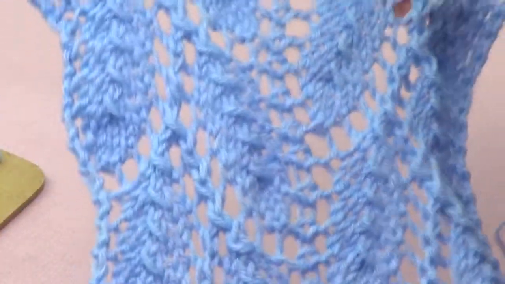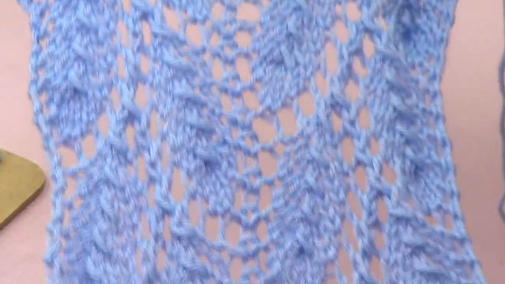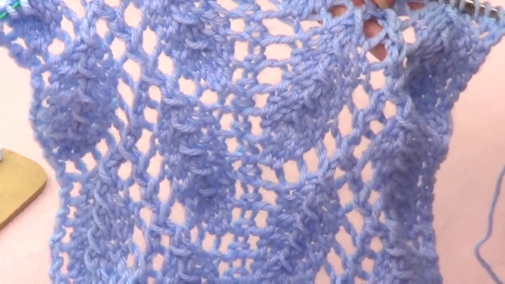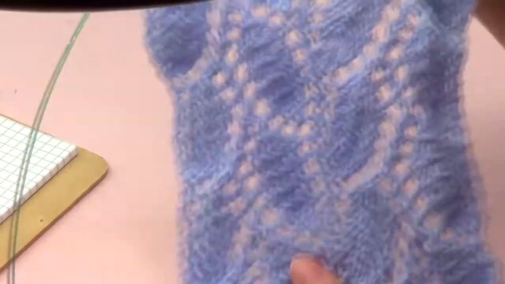And there it is. Isn't this gorgeous? I think I'm going to be making a table runner with it because it's really pretty.